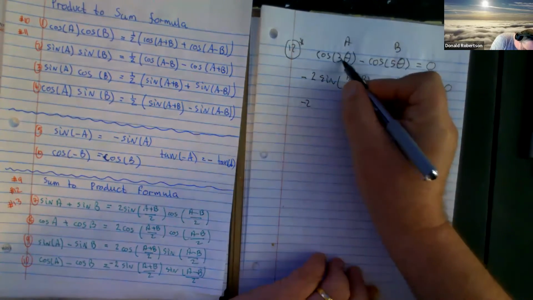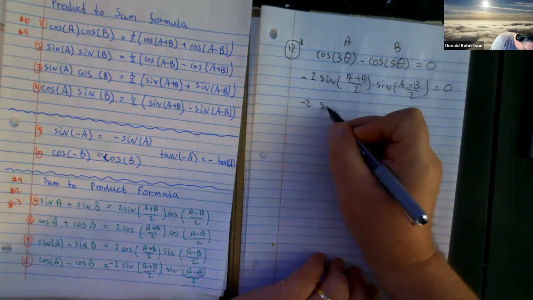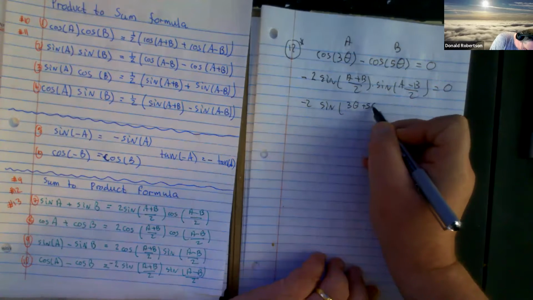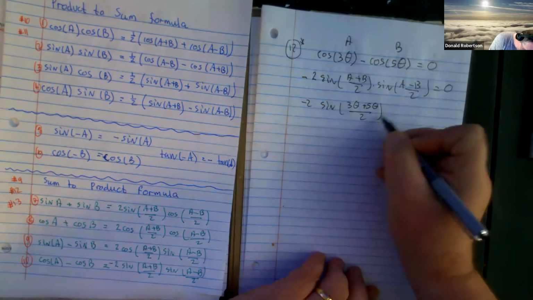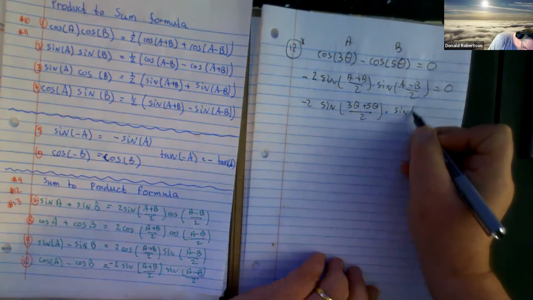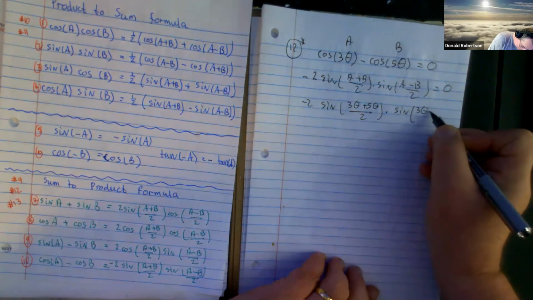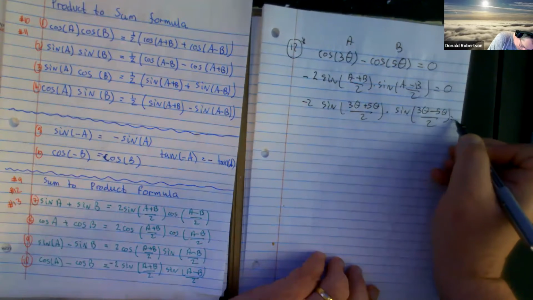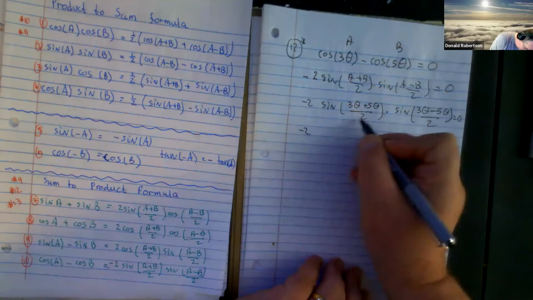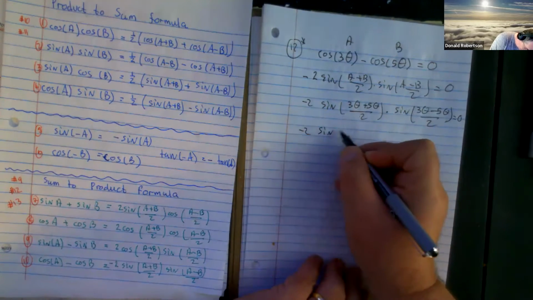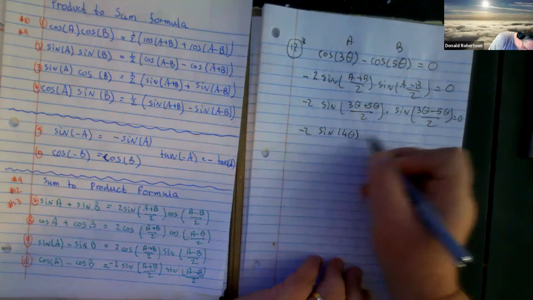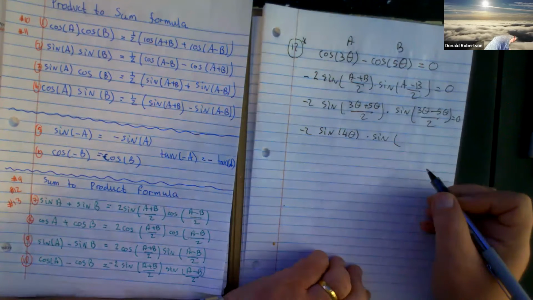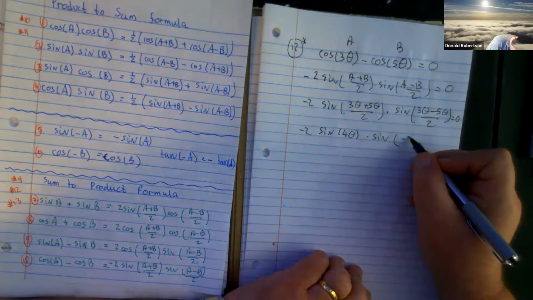Now, if you take these 2 and you add them, you're going to get 3 theta, add 5 theta, and then you have it, times the sine of 3 theta, take away 5 theta over 2, and that is 0. And this guy gets you 4 theta. And this guy gets you negative theta.